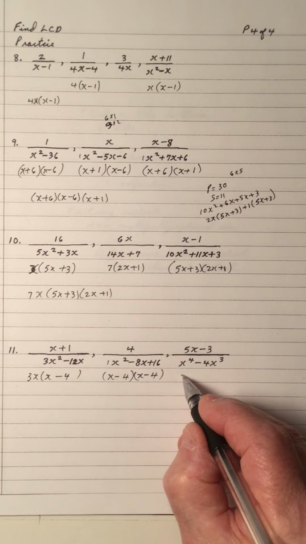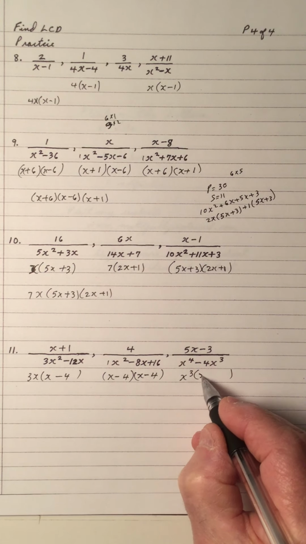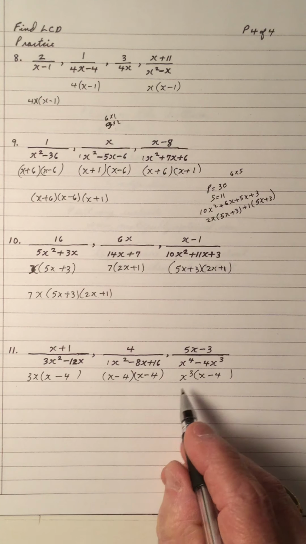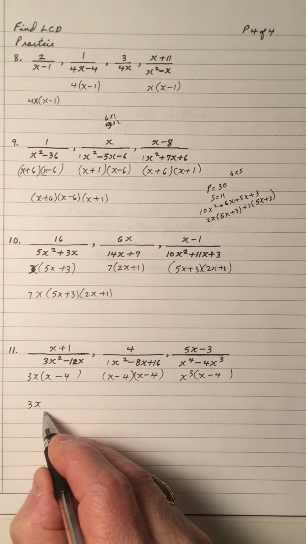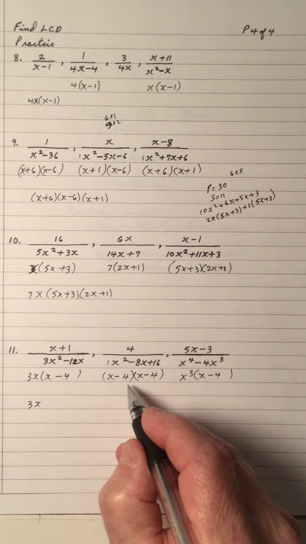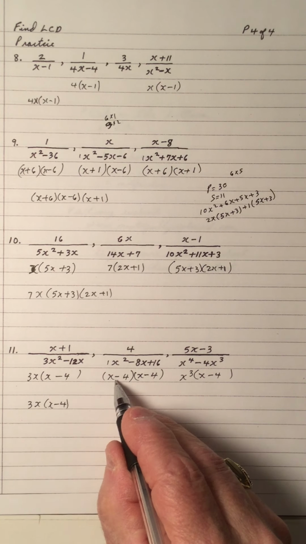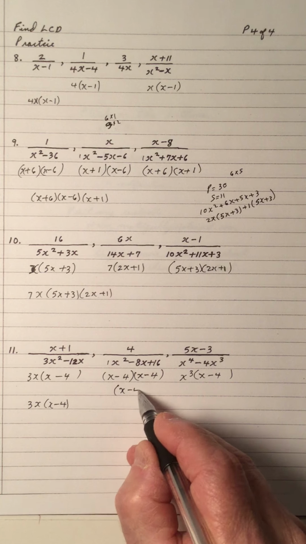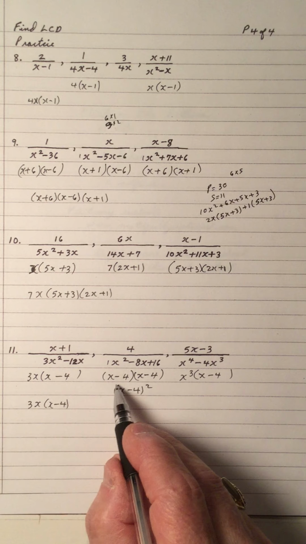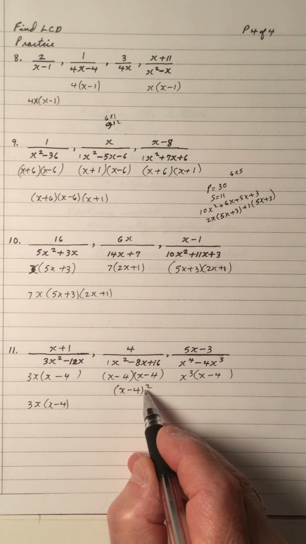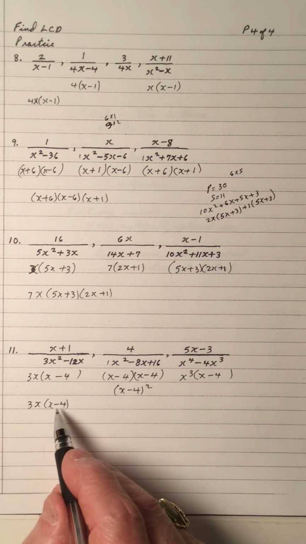And we have an x, it's the GCF, but the smallest power is 3. So x cubed is in both of these. That's an x minus 4. And so when I factor here, I need a 3, I need an x, and I need an x minus 4. But notice that there's 2 of them here. So this is an x minus 4 squared. Because I have a double here, I can write the square. Now let's see, I got a 3, I have an x, I have an x minus 4.